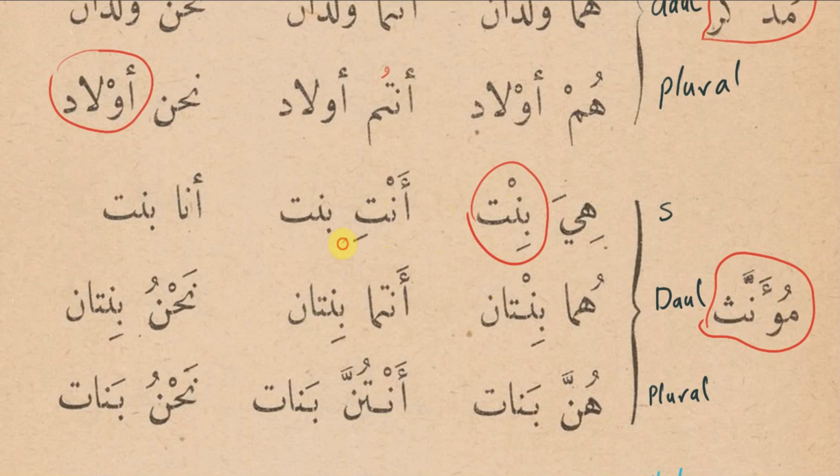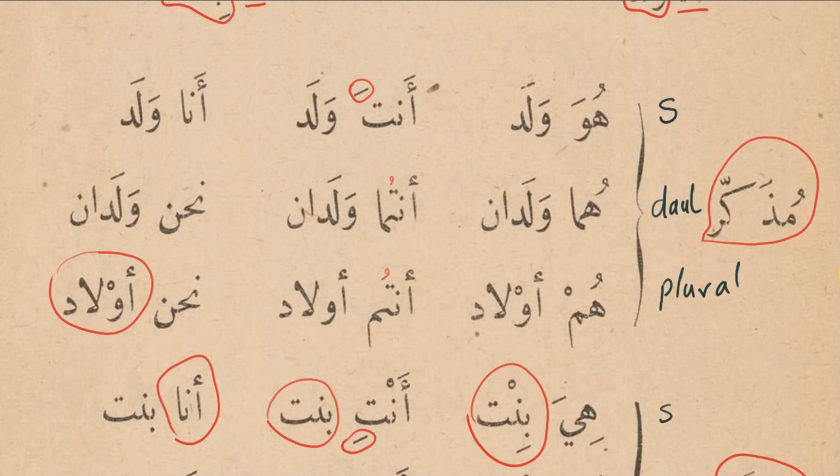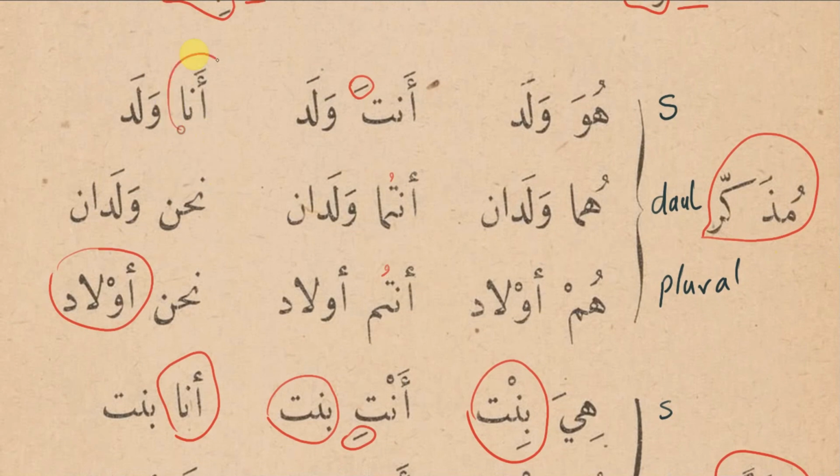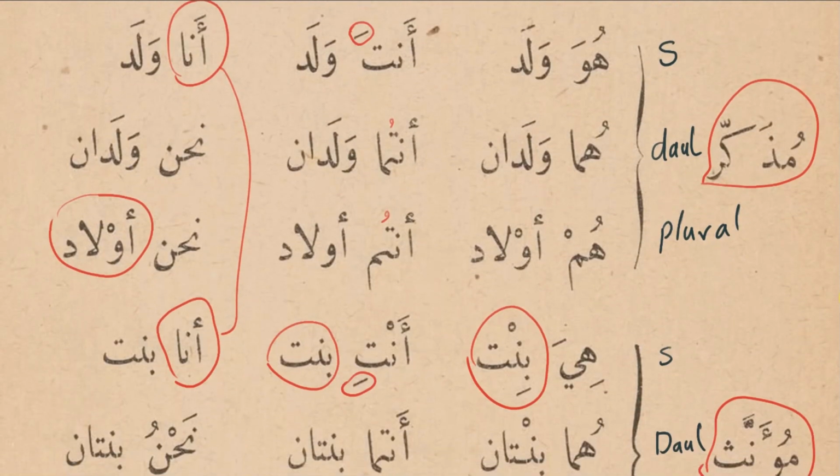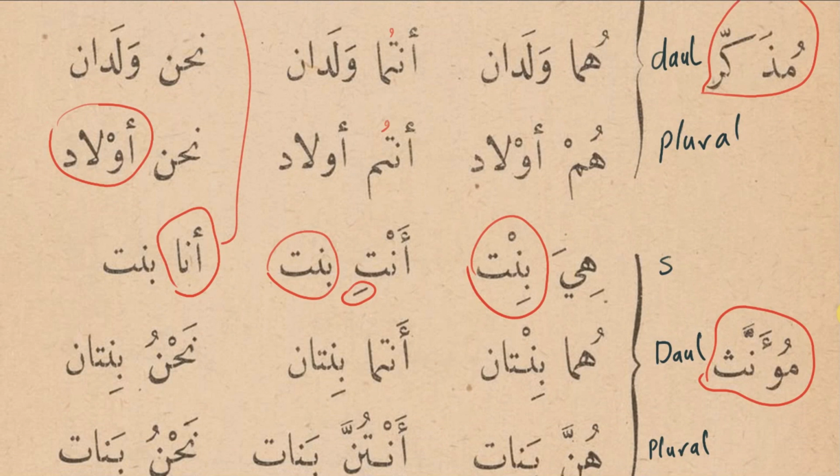أنت, notice the short vowel here, the i, أنت. أنت, bint. You are a girl. This is the separate pronoun for the second person singular feminine, أنت. أنا, that's for I. So أنا, I. Notice it's the same as in the masculine. So I is the same thing here and there for the masculine and feminine. Bint is a girl. So notice there is no difference. For the first person singular, same separate pronoun, أنا, I.